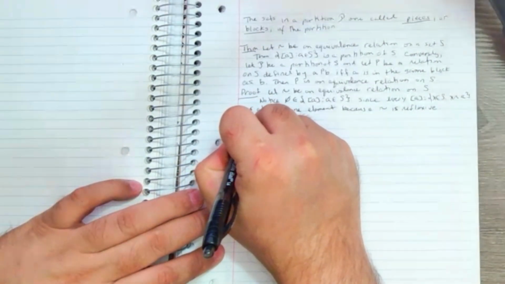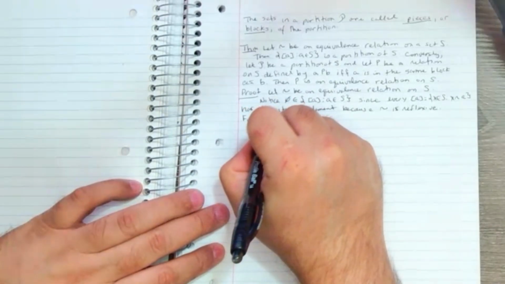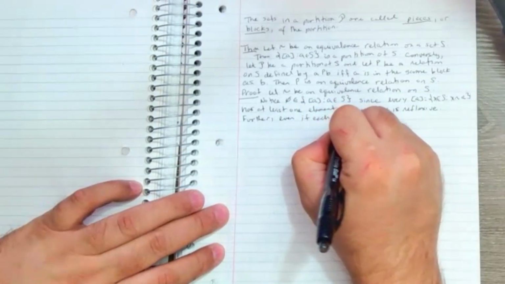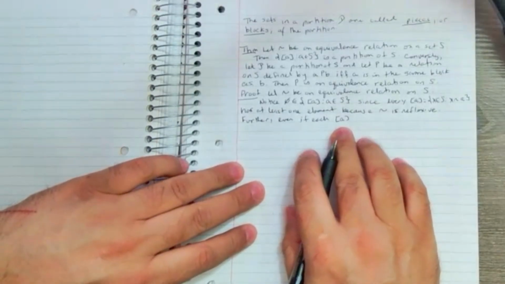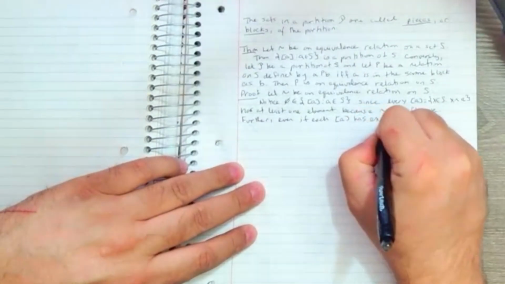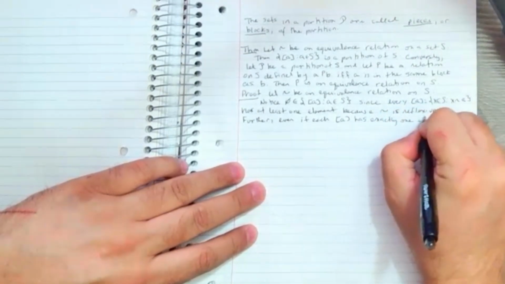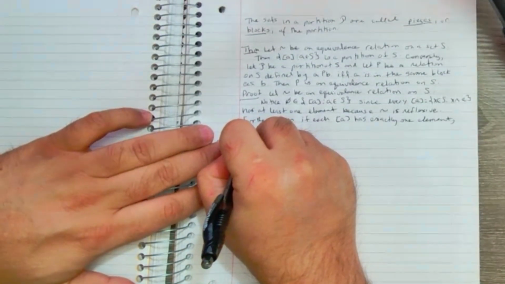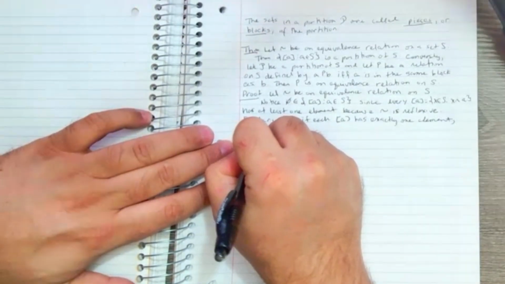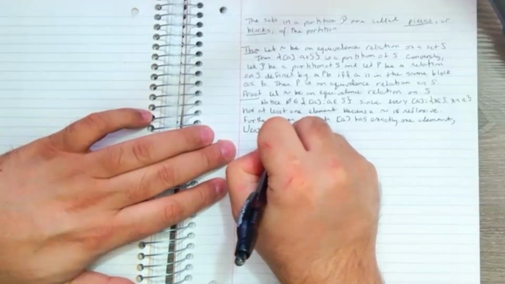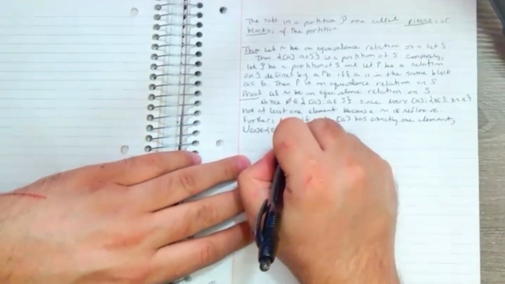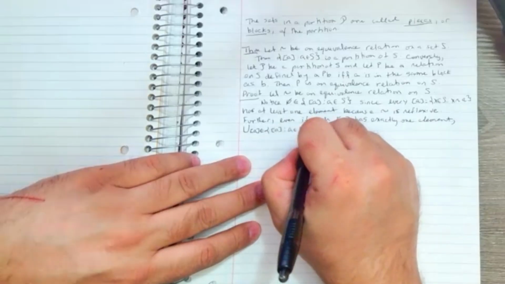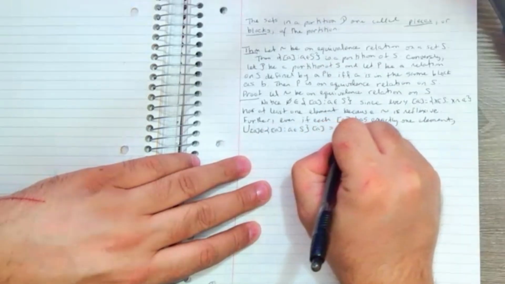Further, the union of all the equivalence classes in the set of the equivalence classes for the elements of the set S, the union of all those elements, is the entire set S.